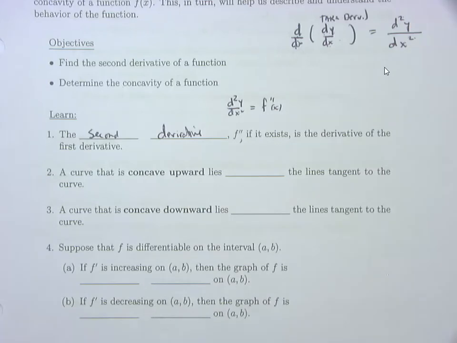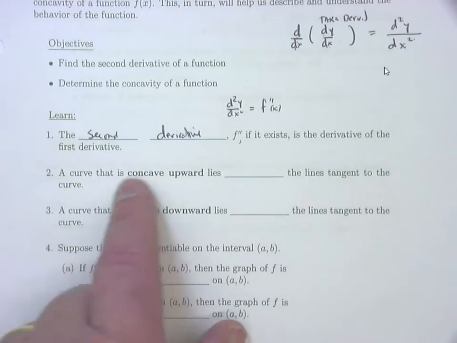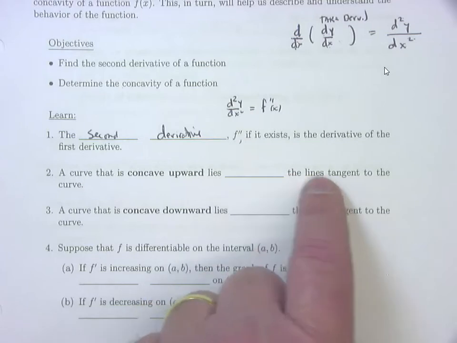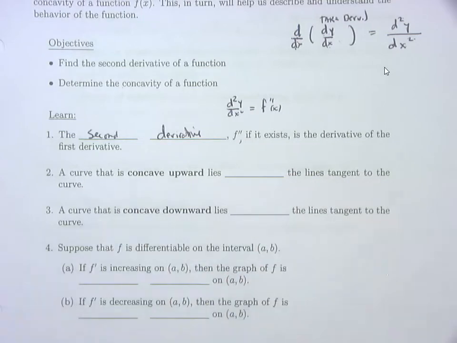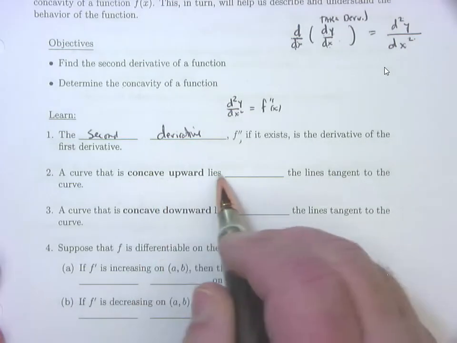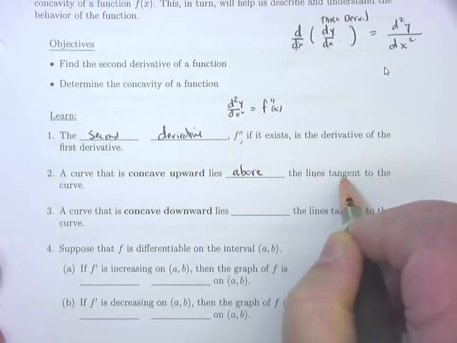Okay? Number 2, a curve that is concave up lies above the lines tangent to the curve. Okay? And that's concave upward, and the key word here is above the lines tangent to the curve.